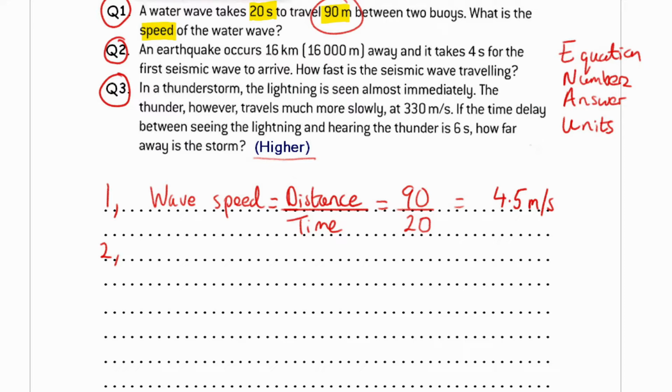Let's now look at question 2 then. An earthquake occurs 16,000 meters or 16 kilometers away, and it takes 4 seconds for the first seismic wave to arrive. How fast is a seismic wave? How fast is another way of asking what speed. We use the equation. We don't need to rearrange this time.